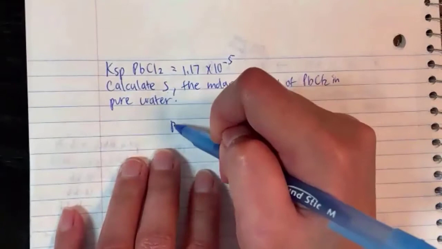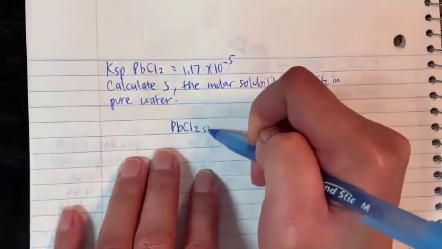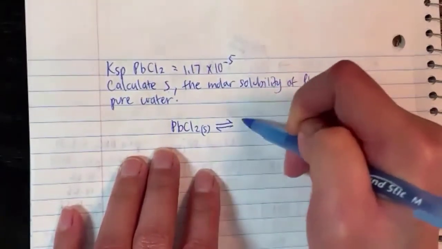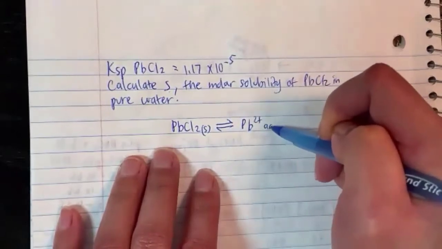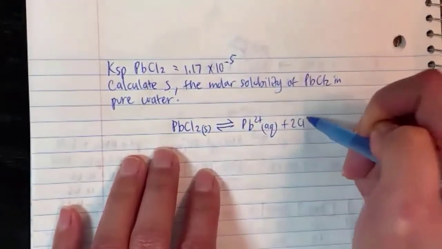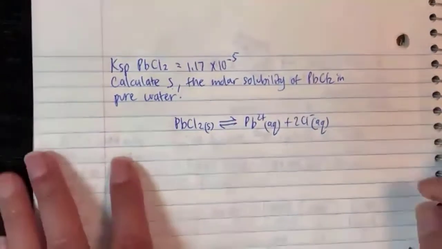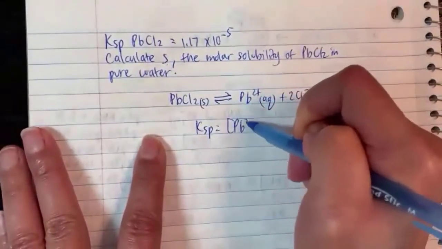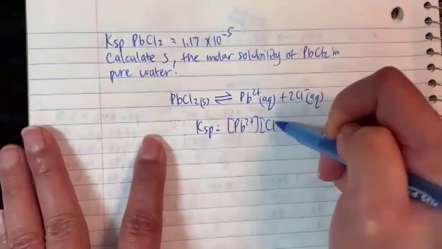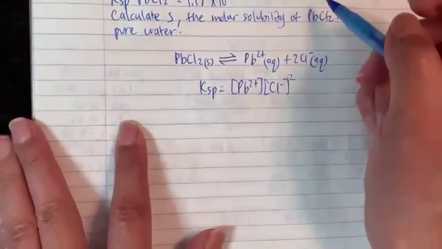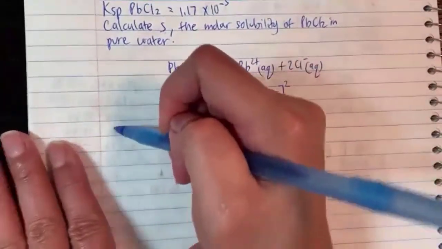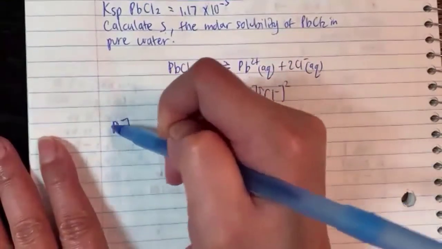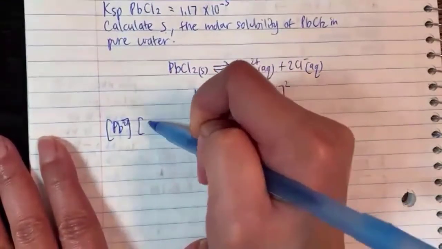So what you have to do is write the equation. PbCl2(s) breaks down to Pb2+(aq) plus 2Cl-(aq). Okay, so the KSP formula is [Pb2+] and [Cl-] squared. So to do this calculation here is really the same thing like what we've been doing. Actually, it's really simple compared to what, the math is a lot easier.